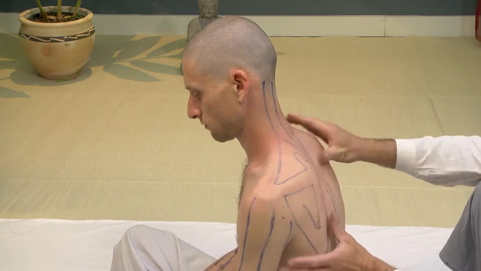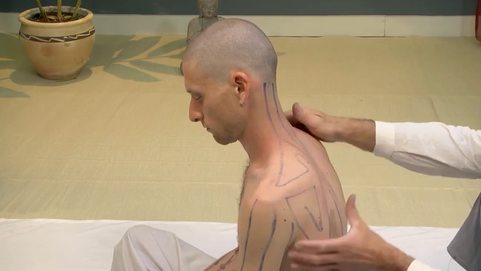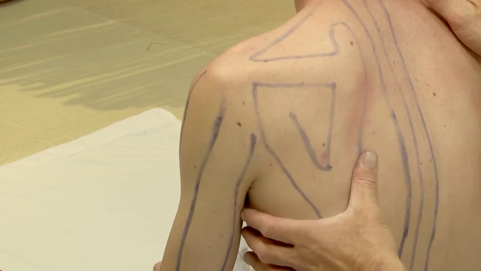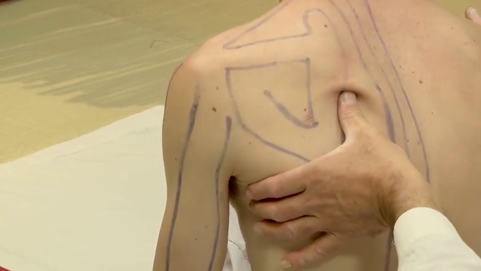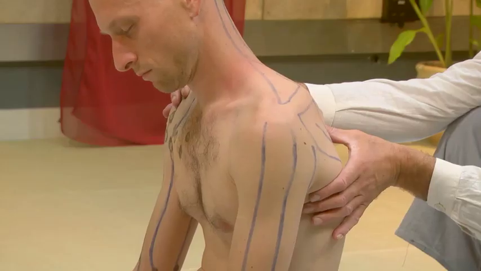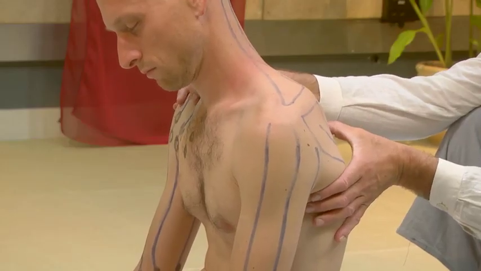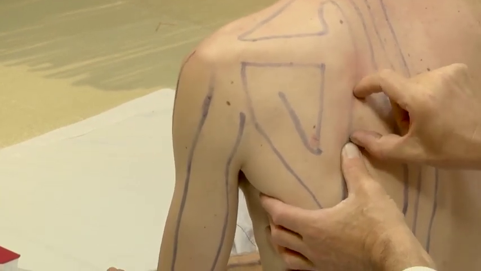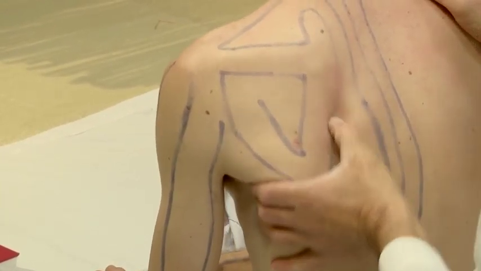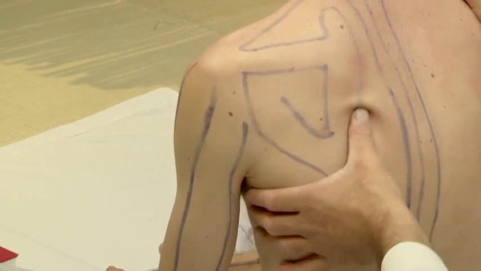Switch hands. Use this thumb now to collect skin up. He hardly feels this. This is not the work yet. And then press and down along the medial border of the shoulder blade. Pluck the muscles down.